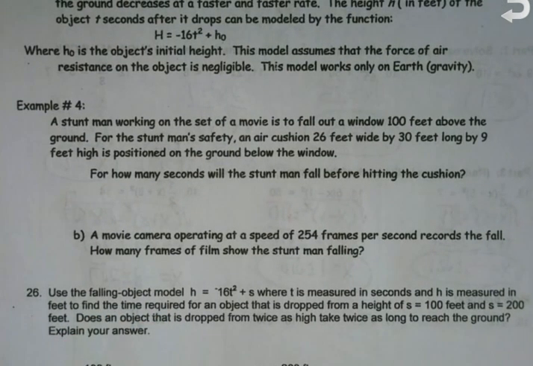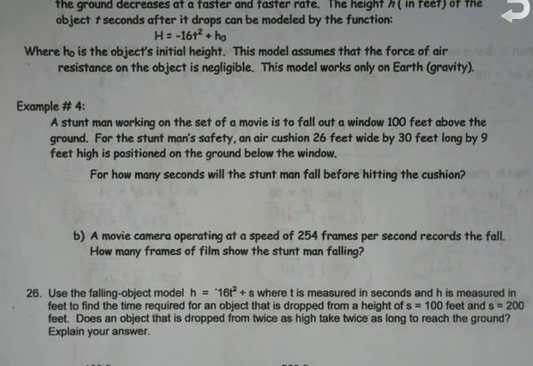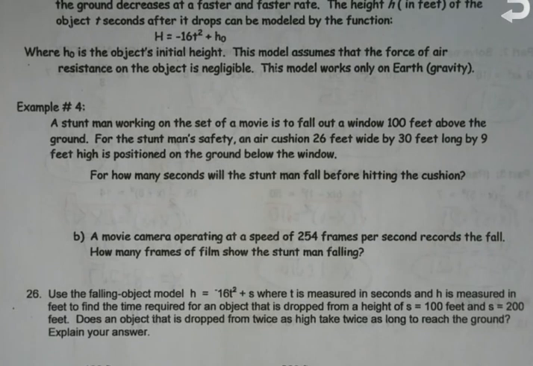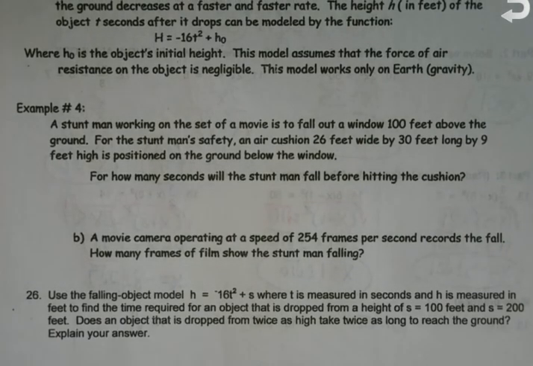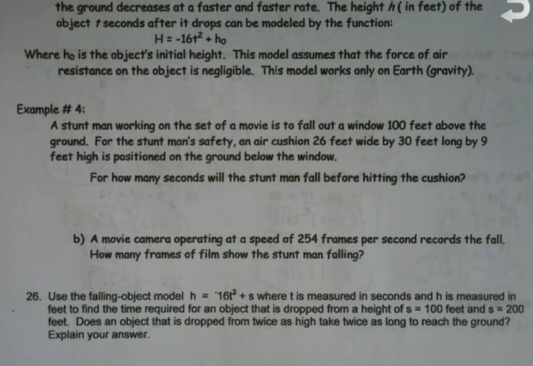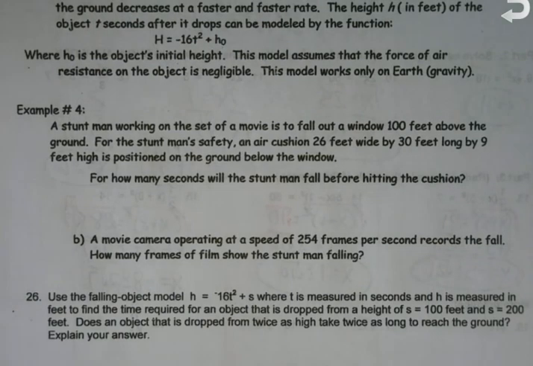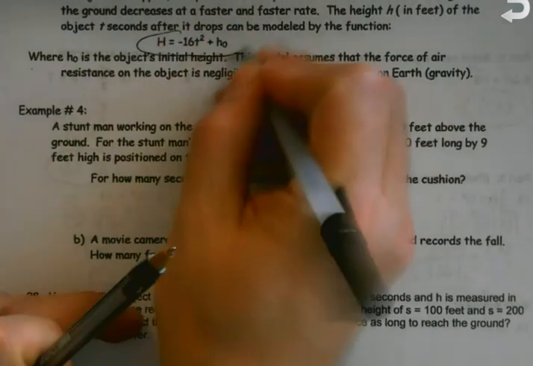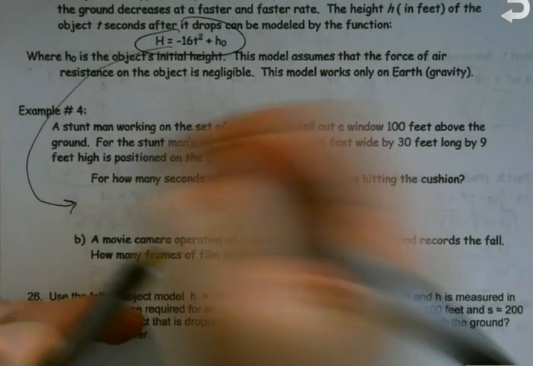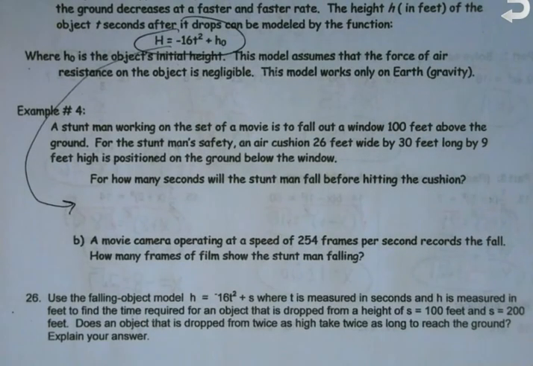So, let's move up just a little, because we want to be able to see all this. We have a stunt man working on the set of a movie. He's going to fall out of a window 100 feet above the ground. For the stunt man's safety, an air cushion 26 feet wide by 30 feet long by 9 feet high is positioned on the ground below the window. Okay, first things first. We're going to use this equation. So let's see what we know.